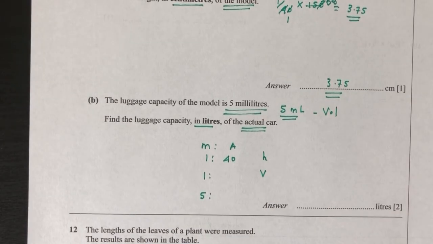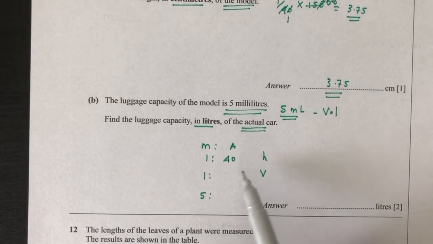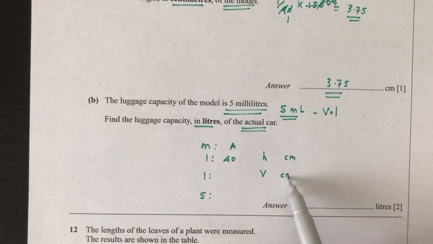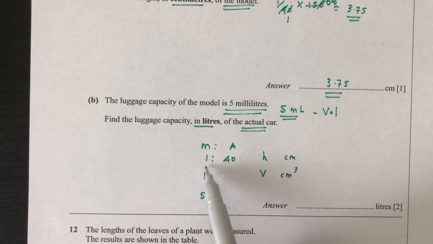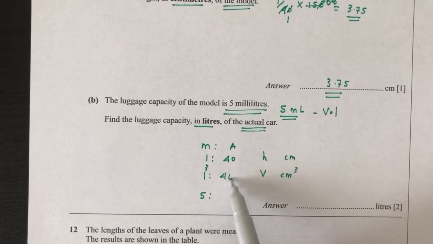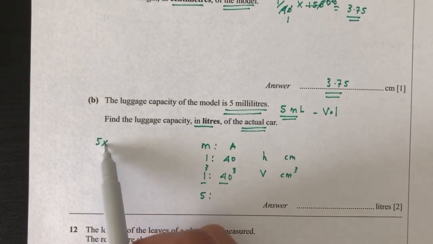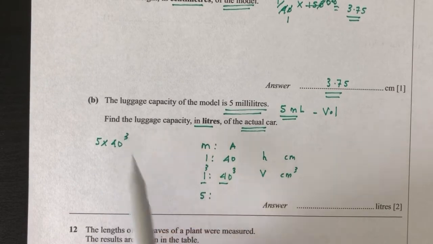First we have to find the ratio of the volume. We know that the unit of height is centimeter and the unit of volume is cube. So this will be cubed and this also will be cubed. So the new ratio for volume will be 1 to 4. So if this was 5, this will be 5 times 40 cubed.